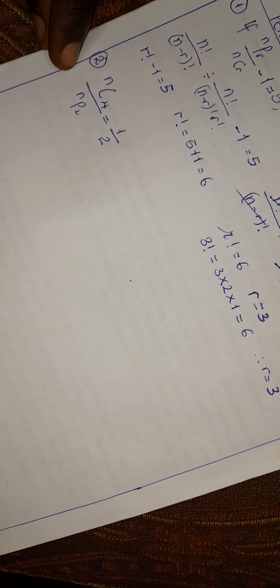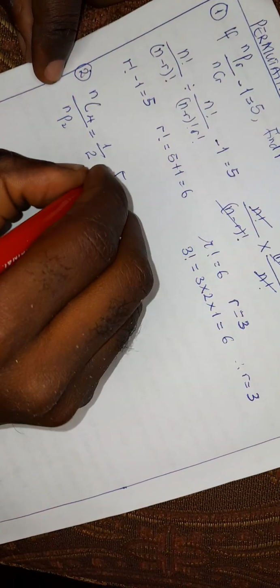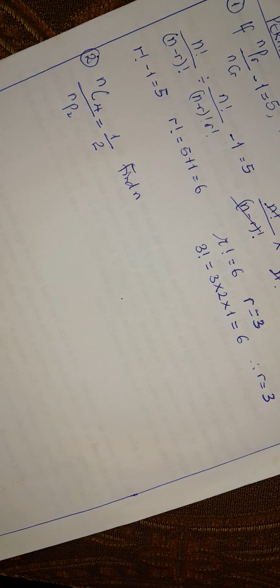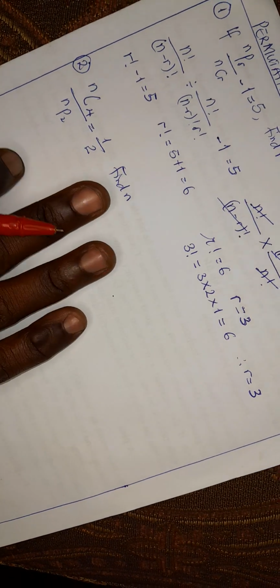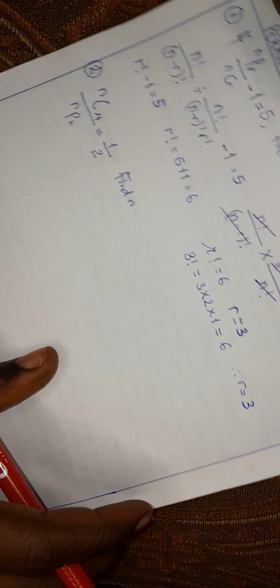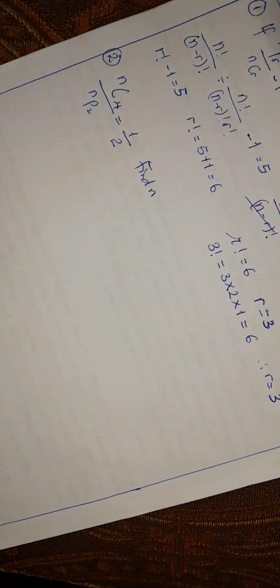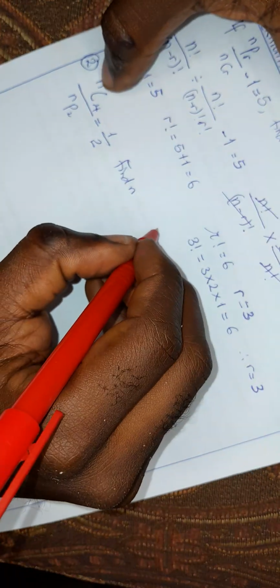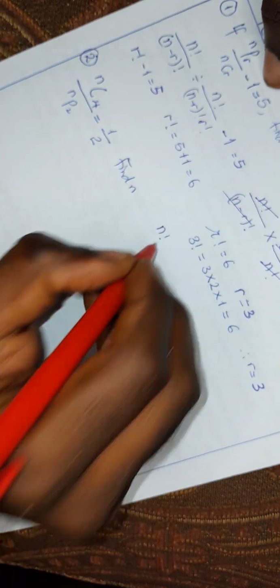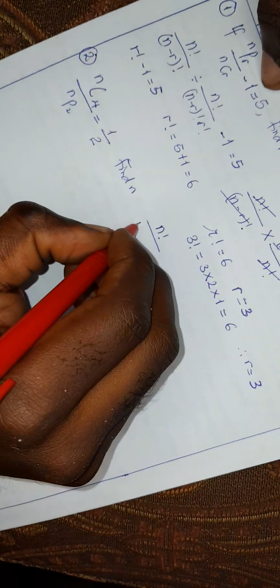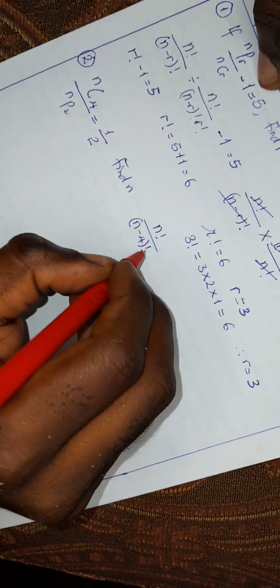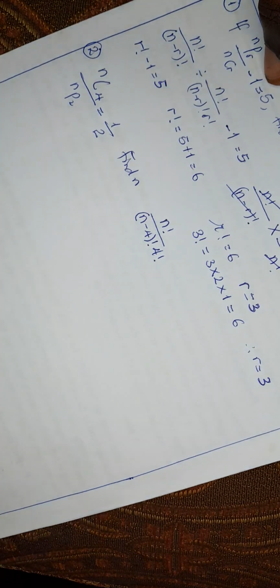Right, this is the second question. We're asked to find n. Listen, I want you to take note and actually focus on this example. nC4 will be n factorial over n minus 4 factorial 4 factorial.